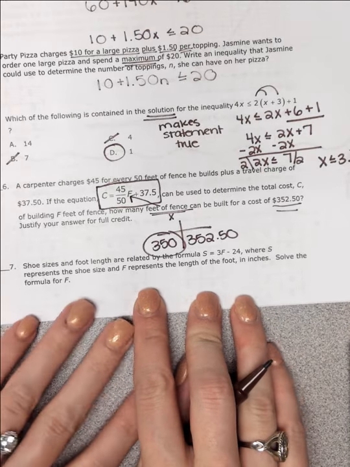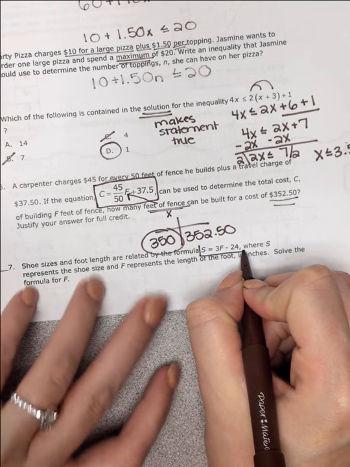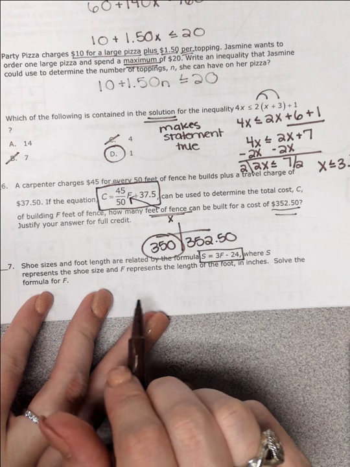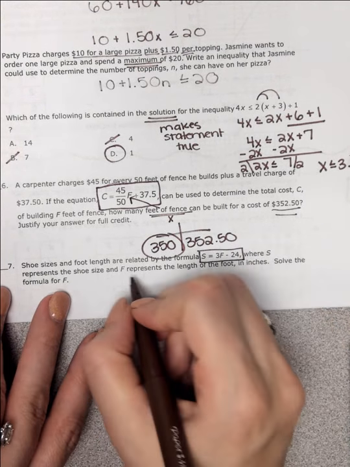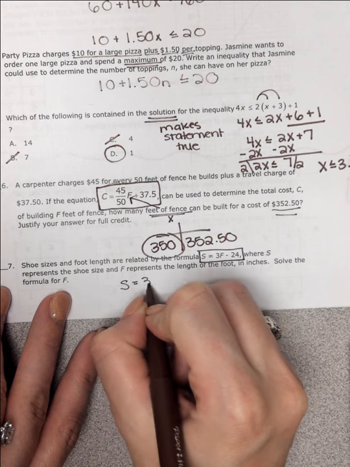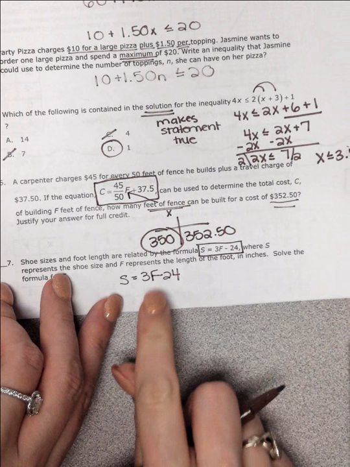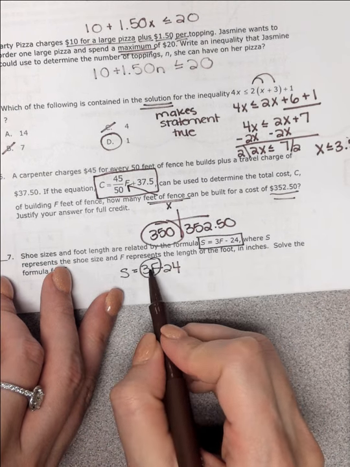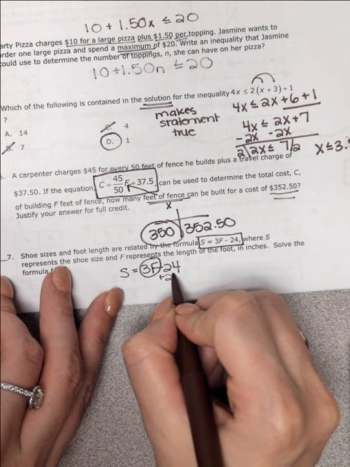All right, shoe sizes and foot length are related by the formula S equals 3F minus 24, where S represents the shoe size, F represents the length of the foot in inches. Solve the formula for F. So I'm going to recopy it down here. And they want us to get F by itself. So that is what you are isolating. So isolate other side. How do I get rid of a minus 24? Plus 24.